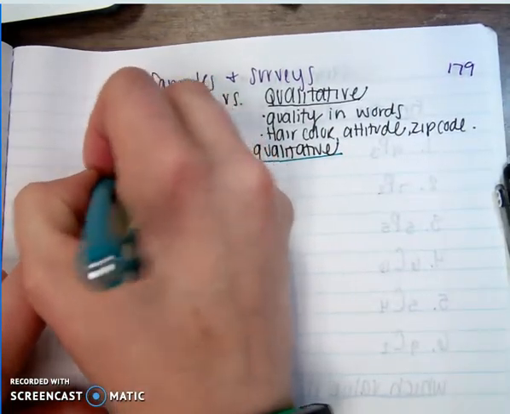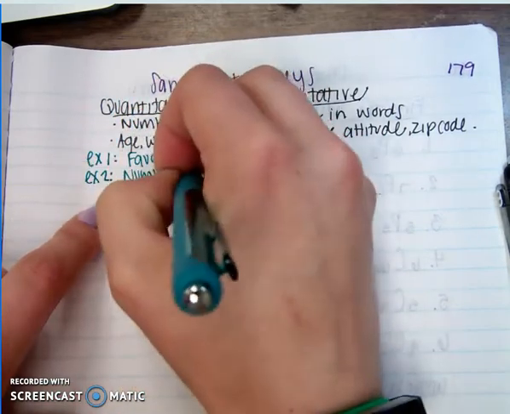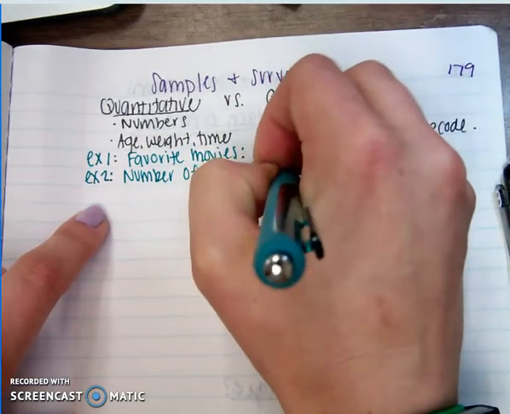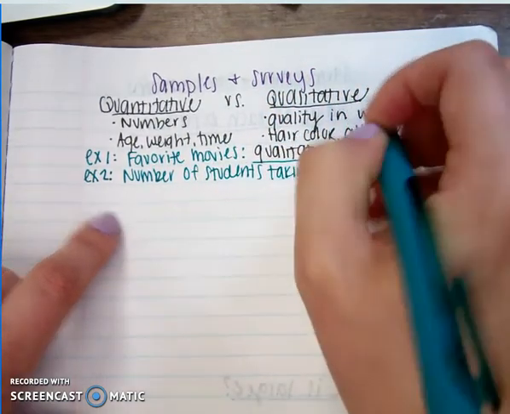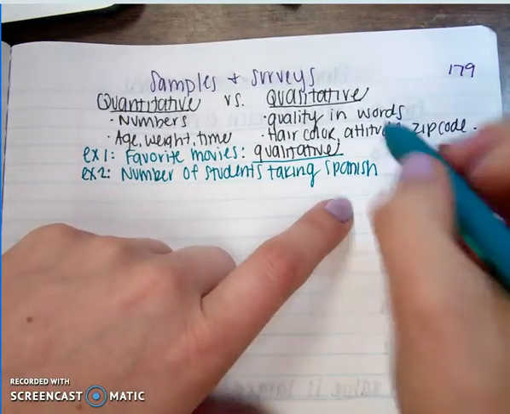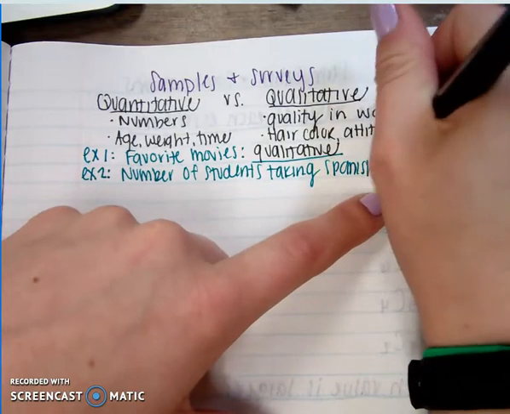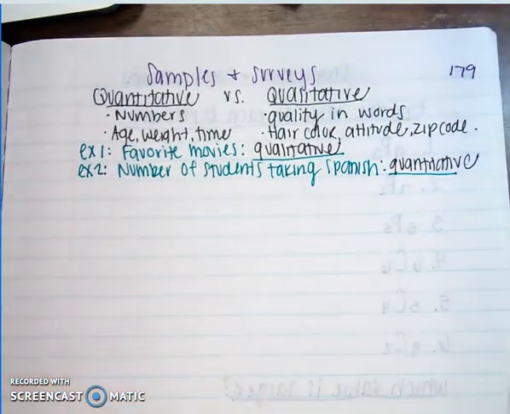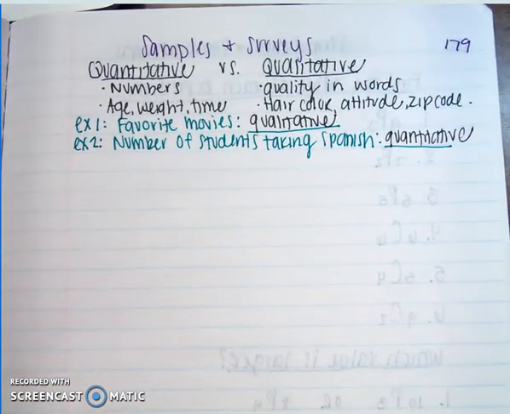Example 2, the number of students taking Spanish. Or number of students for anything, really, is going to always be quantitative. Easy enough. So qualitative versus quantitative data, number versus quality.